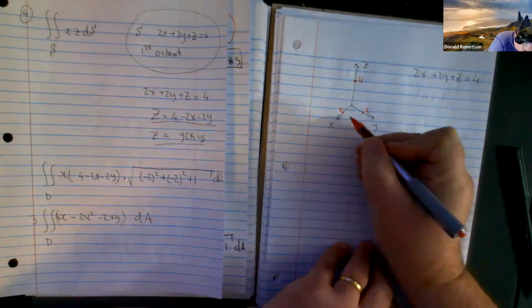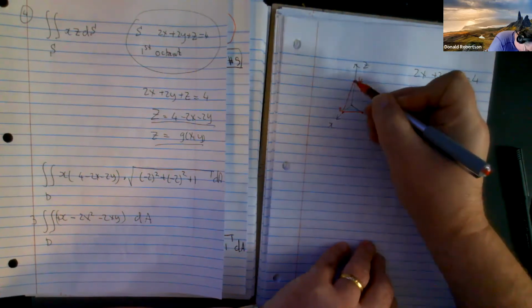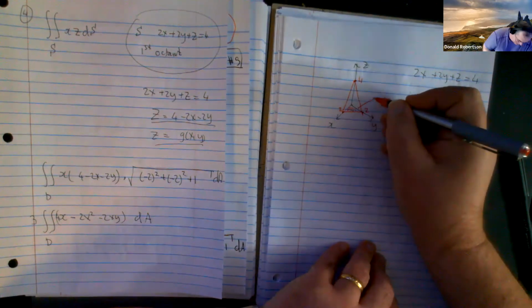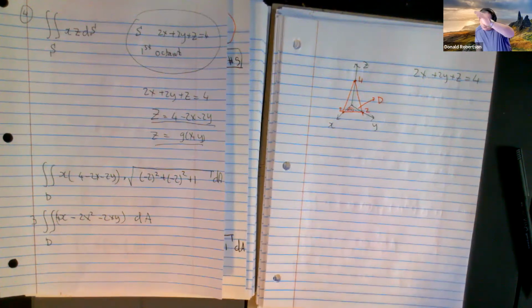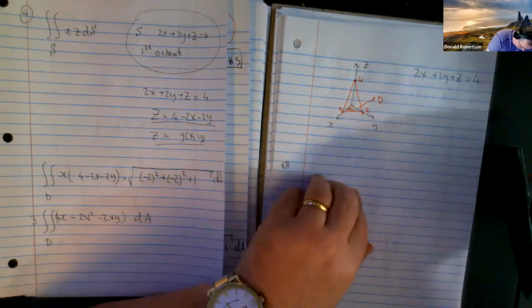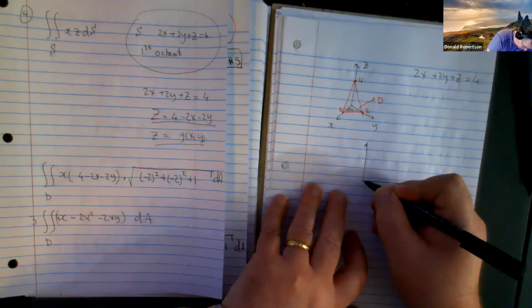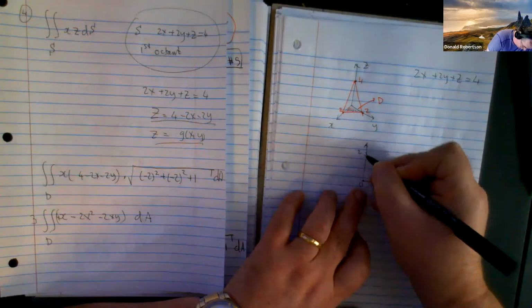But the key to it is, isn't that little guy on the floor the D? You see how I found the region on the floor that's going to project upwards to give me my surface integral. Now that fella, if I then reorientate it in a way that makes more sense to us, it starts at 0 and it goes from 2 to 2, right?